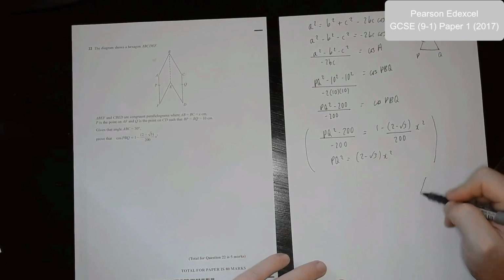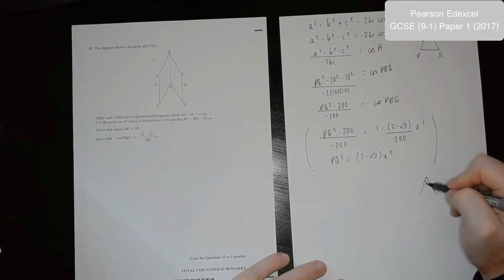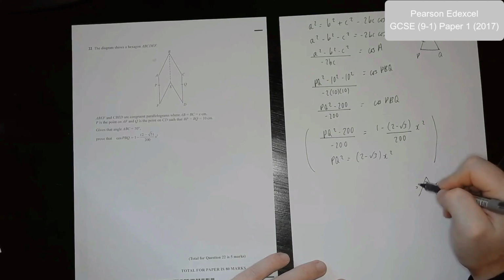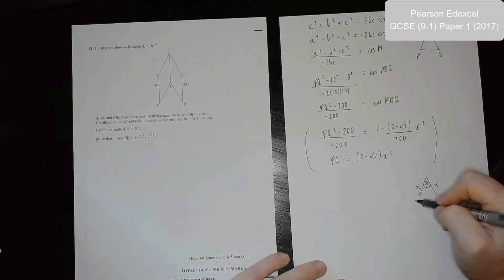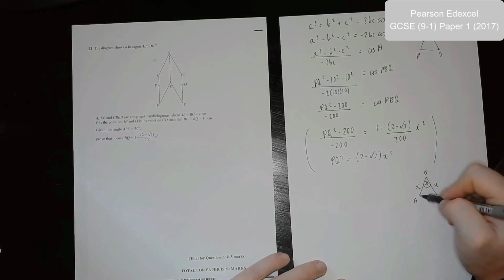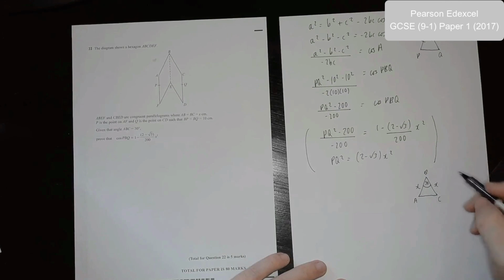So let's do the other triangle, which has 30 at the top, and x there, and x there, and A and C, B, A. So AC must equal PQ.